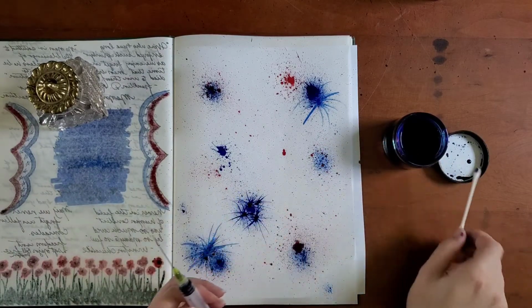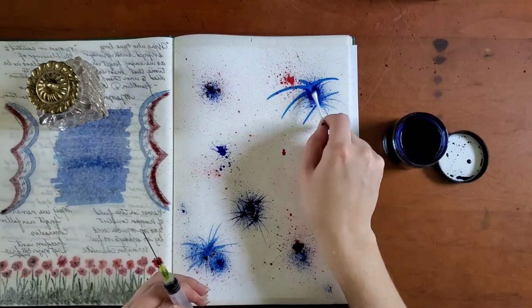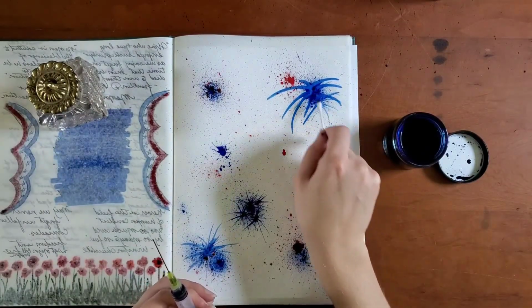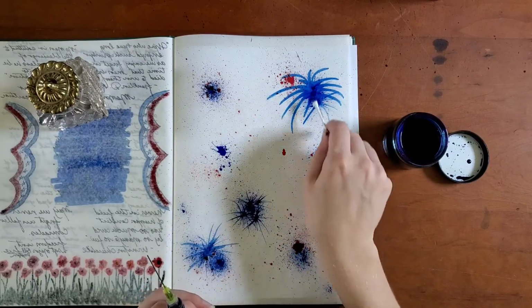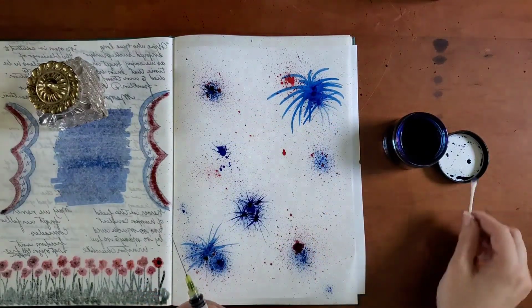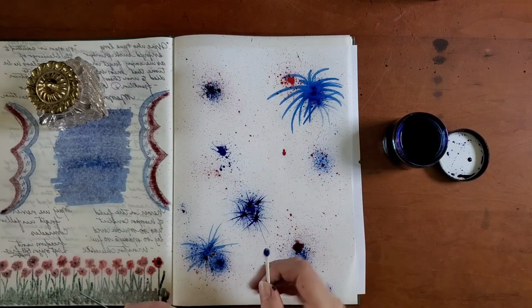Okay, that was a little more ink than I wanted, but that's okay. A little bit more big than I wanted. We'll just have this be the one big one. Definitely have to be adding some more. Don't have a good spot to set this.